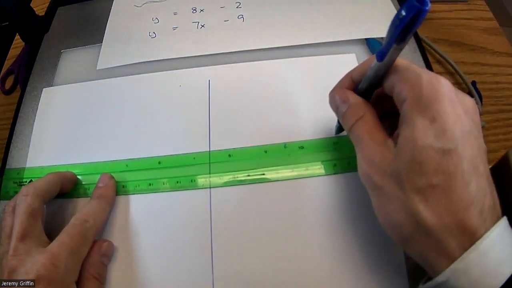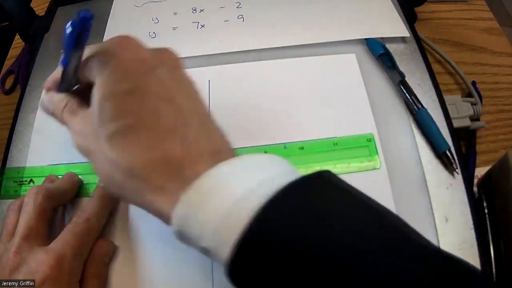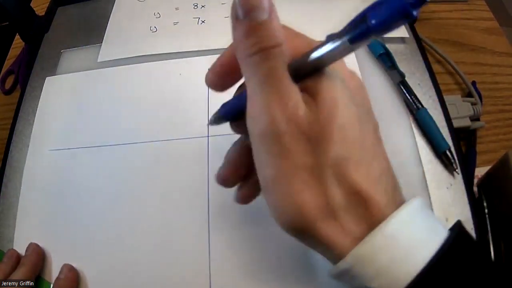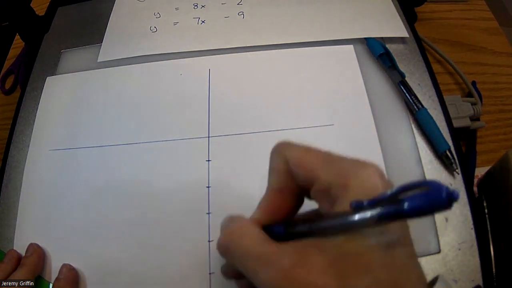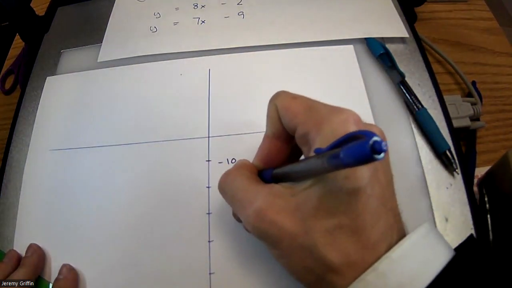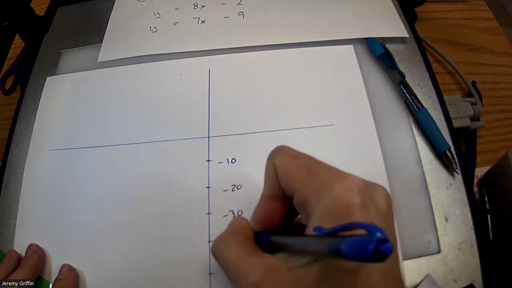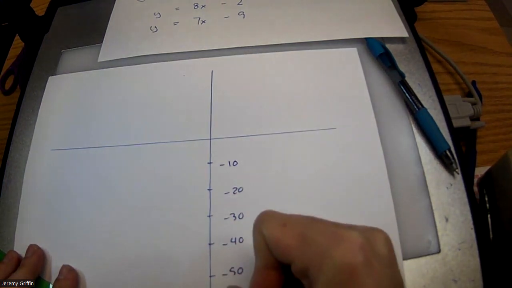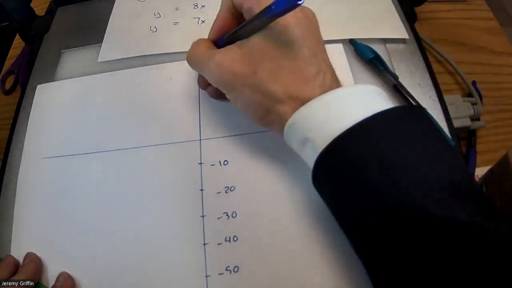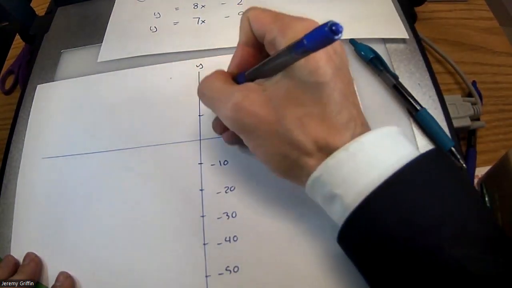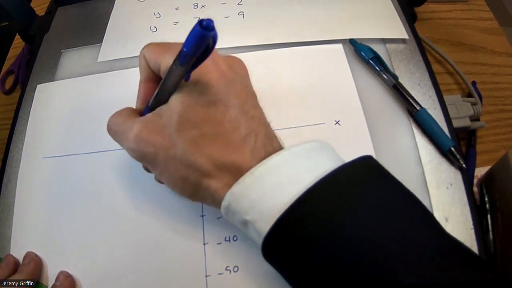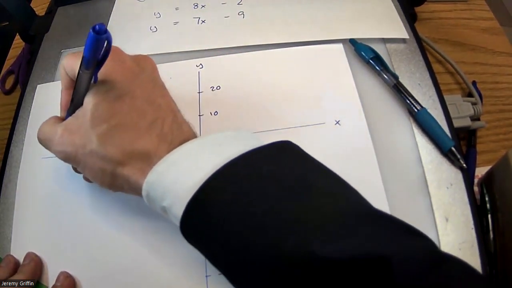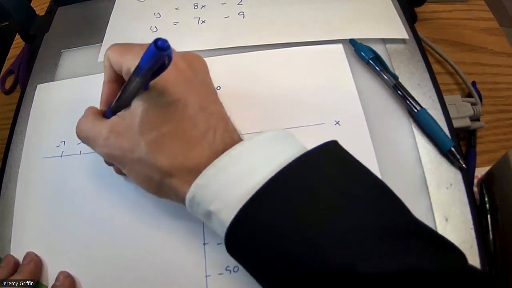Put kind of the big quadrant 3 on this. That's where the exciting part of this is happening, so I kind of know where we're going with the answer. Let's scale this. Let's see, negative 10, negative 20. It's kind of a weird graph, but it ends up working out. I got my x-axis, my y-axis, 10, 20. And let's go 1, 2, 3, 4, 5, 6, 7, 6, 5.